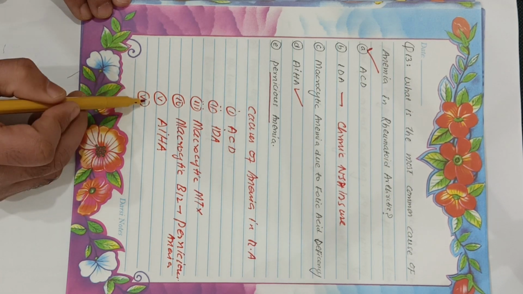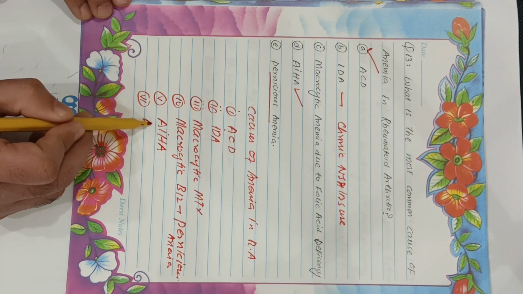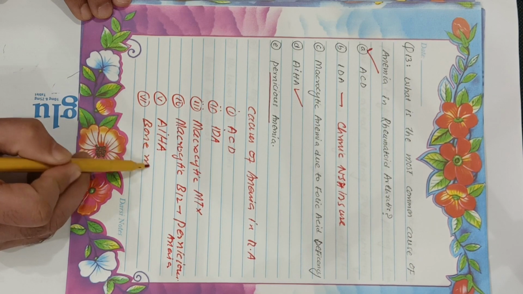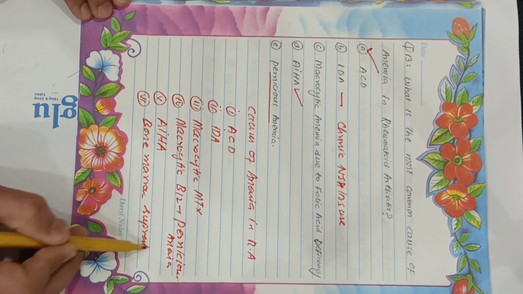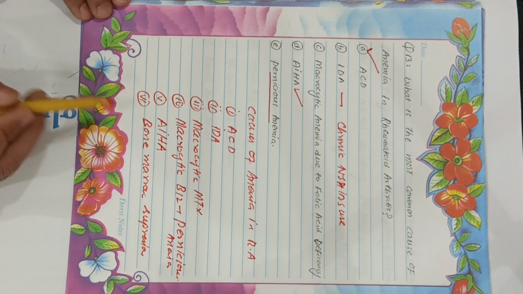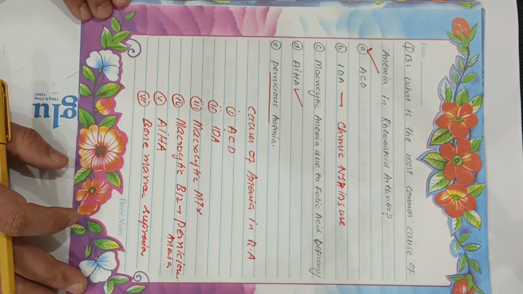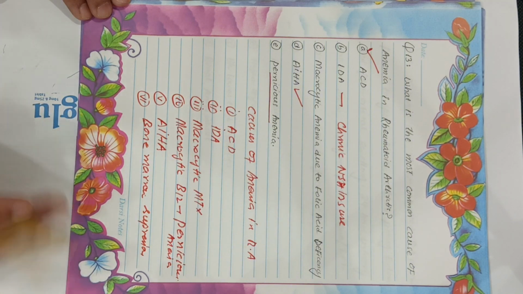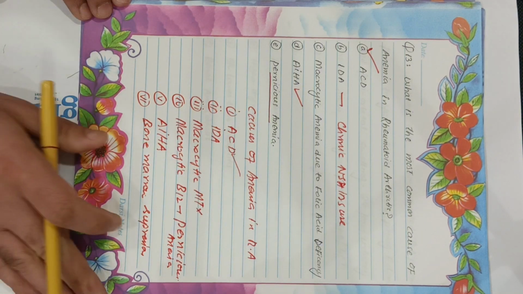and bone marrow suppression can also cause anemia due to DMARD use. Like methotrexate can cause bone marrow suppression, and this will cause cytopenias. So these are the causes of anemia in rheumatoid arthritis, but the most common cause of anemia in rheumatoid arthritis is the anemia of chronic disease.